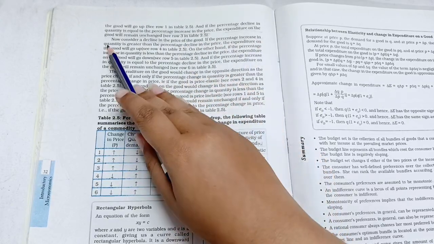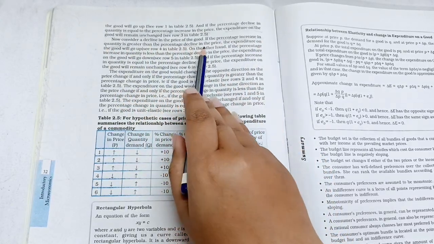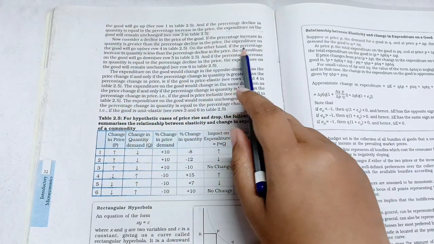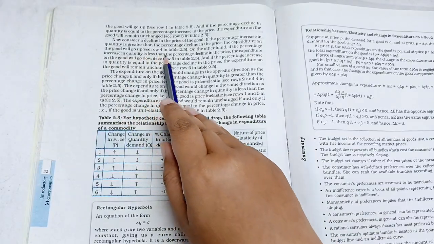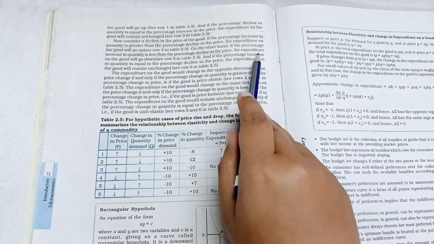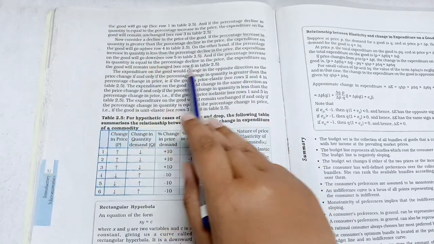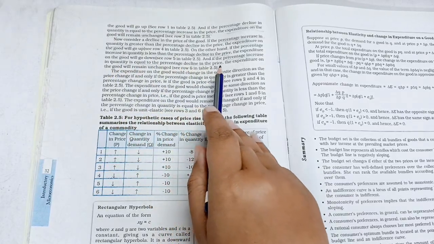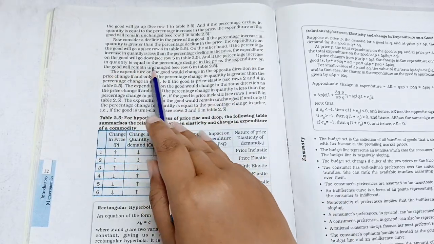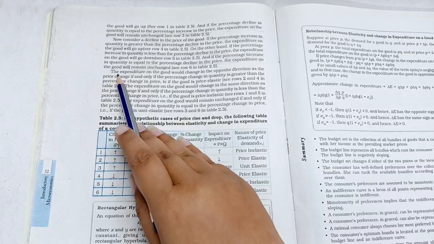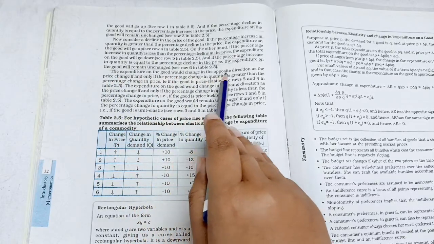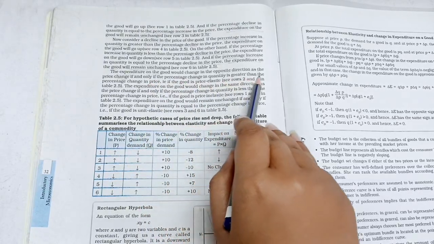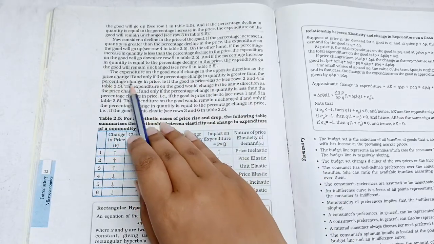If the percentage increase in quantity is greater than the percentage decline in the price, the expenditure on the good will go up. On the other hand, if the percentage increase in quantity is less than the percentage decline in the price, the expenditure on the good will go down. And if the percentage increase in quantity is equal to the percentage decline in the price, the expenditure on the good will remain unchanged. The expenditure on the good would change in the opposite direction as the price change if and only if the percentage change in quantity is greater than the percentage change in price.